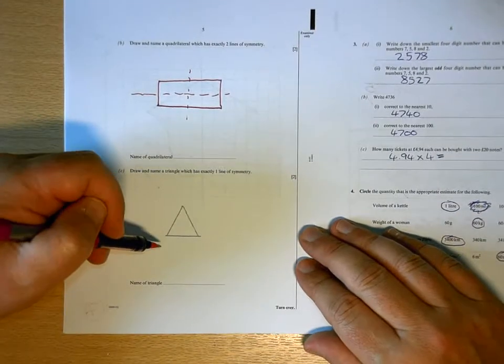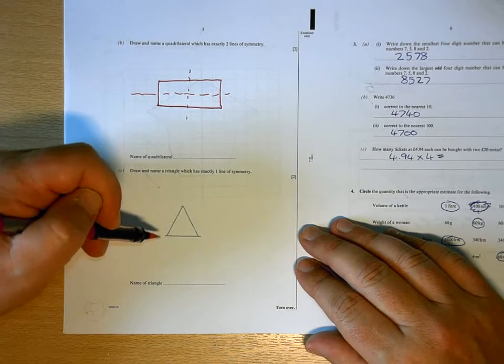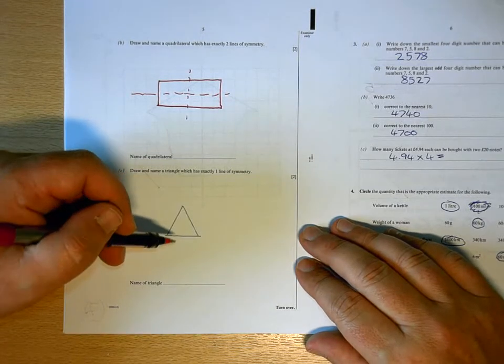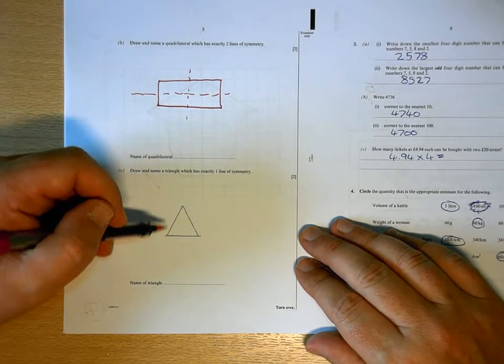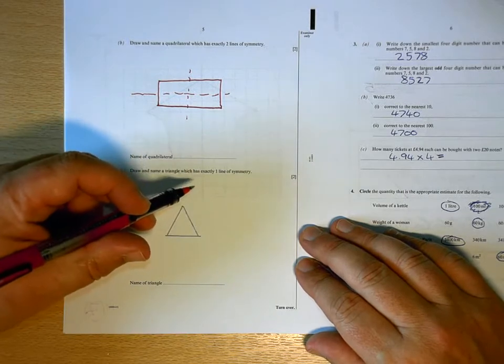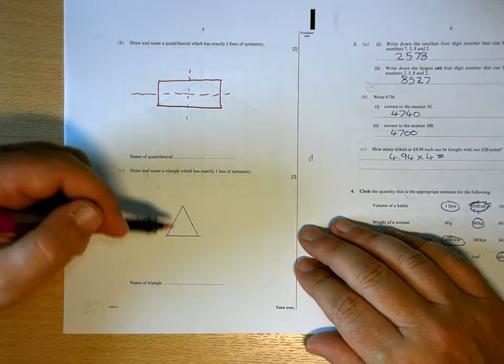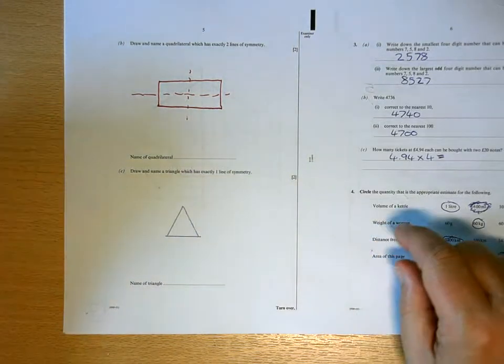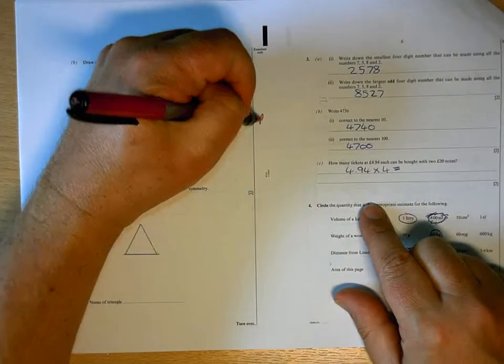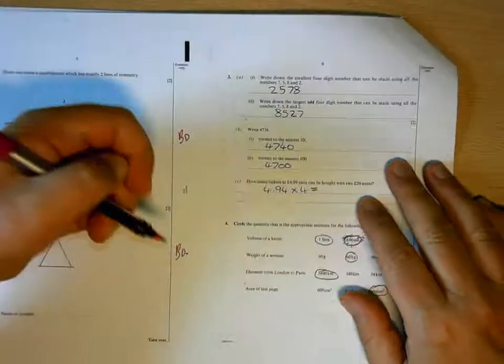This looks to me like it's either isosceles or equilateral. Only one of those has one line of symmetry, which is an isosceles. You haven't given me enough information there for me to give you any marks. So you got nothing there or nothing there, I'm afraid.